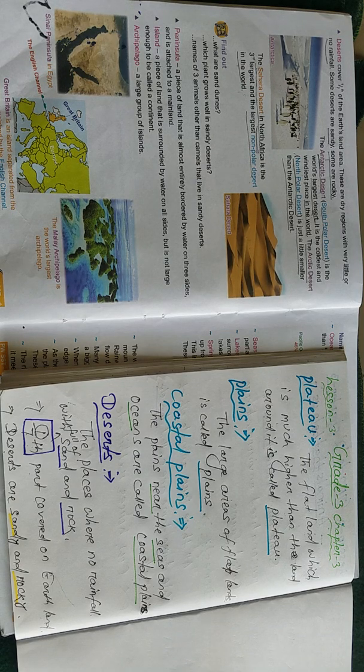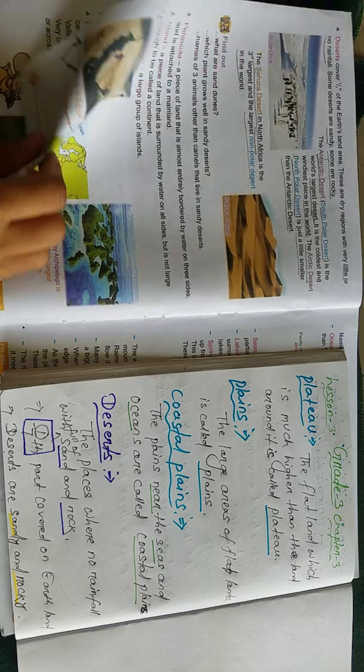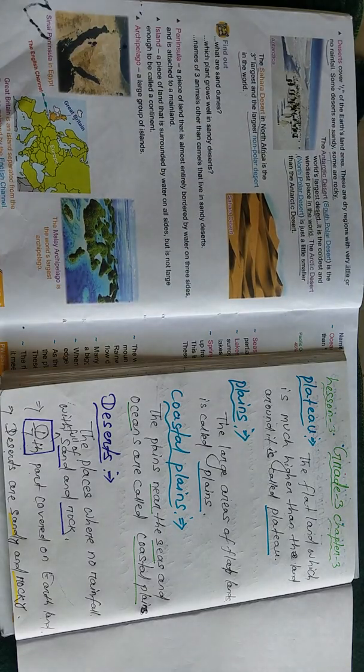I hope, students, all of you understood what a plateau is: a very large highland. And what are plains? A plain level surface. And what is a coastal area? Coastal area means situated near our sea or ocean, and that is called coastal plains. And what are deserts?